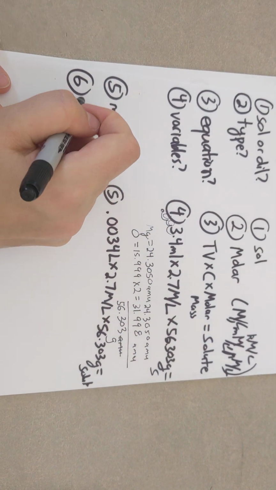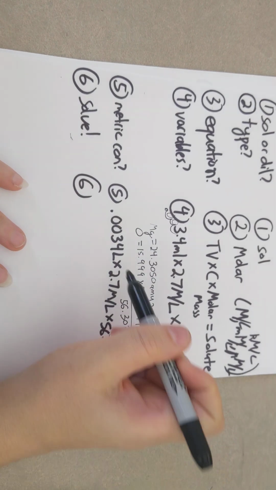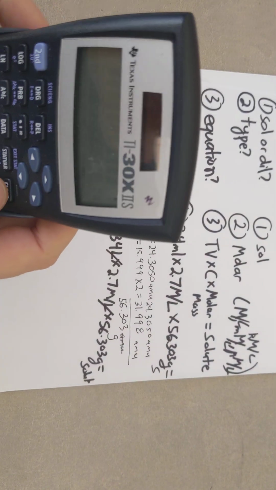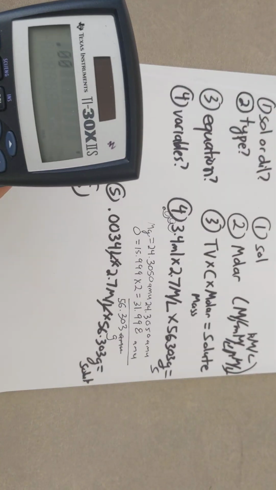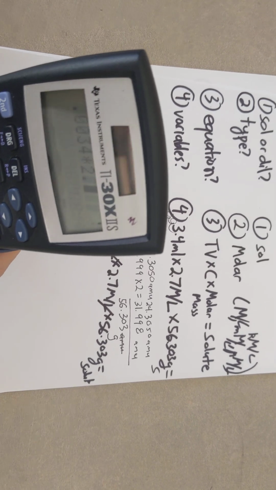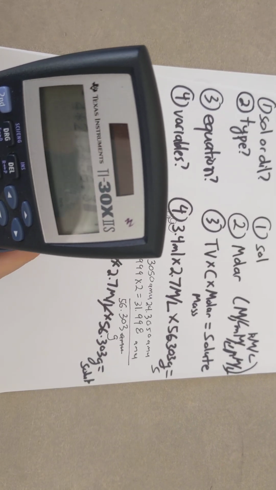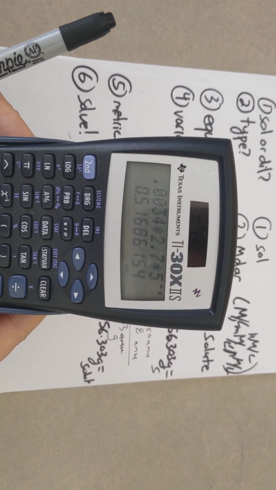Which brings me to step 6. Solve. So my liters now match. I can cancel them out. So 0.0034 times 2.7 times 56.303 gives me this number.